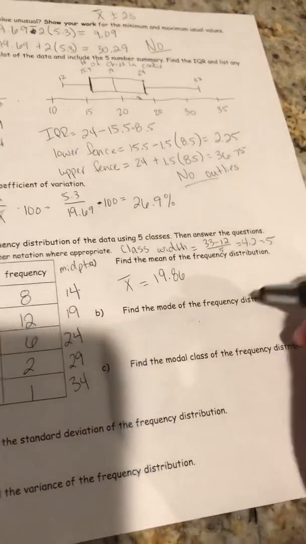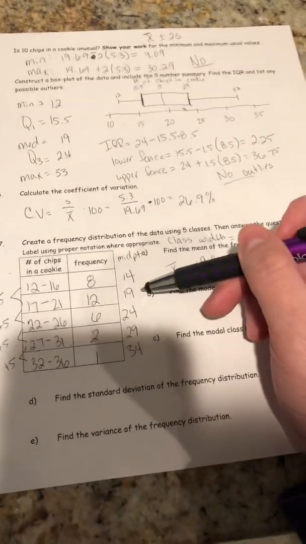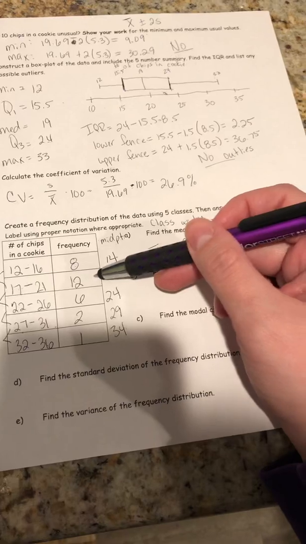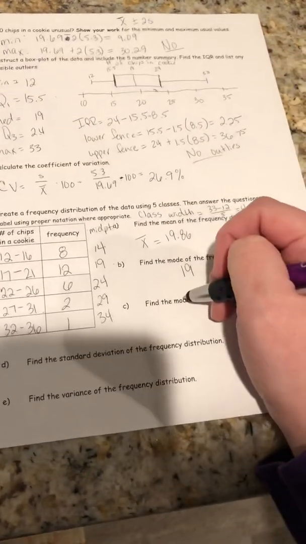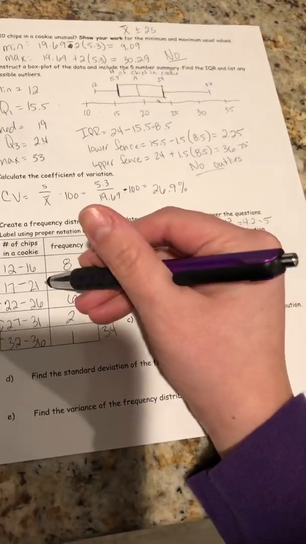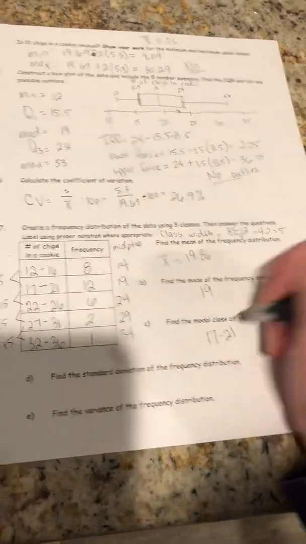The mode of the frequency distribution is you assume that it's the midpoint with the highest frequency. So that would be 12. So that would be 19. There's no notation for mode. The modal class is you do the class. So that would be 17 to 21.